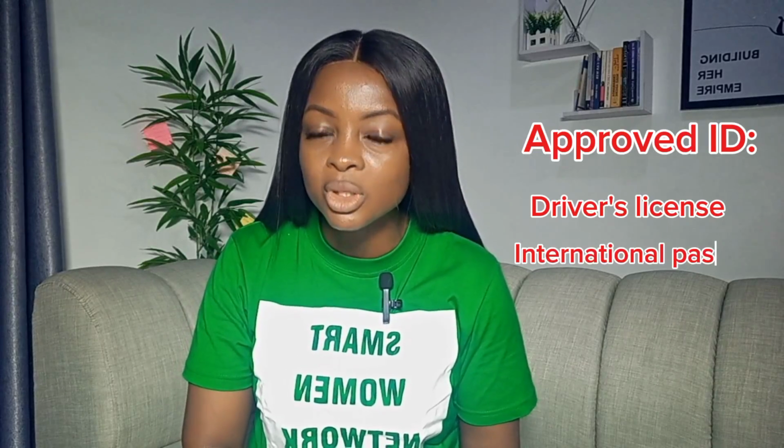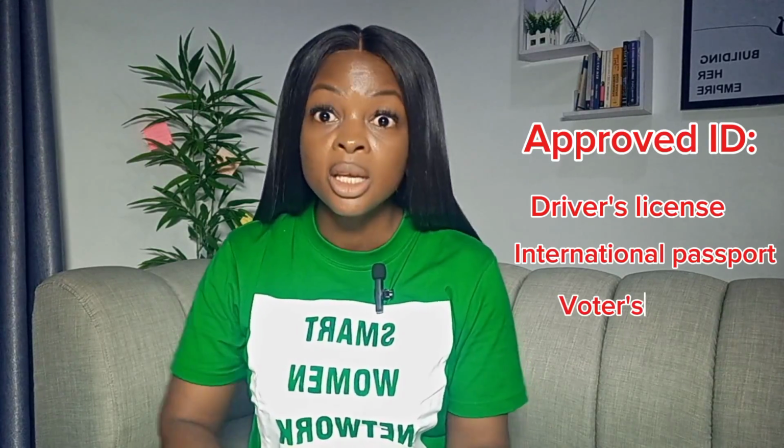Now, the documents. So there are a couple of documents YouTube requires you submit. The first one is government issued ID card. And here are some of these ones you can use. Driver's license. We have international passport, and we have voter's card. If you're a Nigerian, you're going to see the next option, which is NIN. National identification number. Please ignore that because it doesn't work. If you use NIN as your ID, it will be rejected because there's no address on it. So you should just ignore the NIN and go for one of these 3 options: driver's license, international passport, and your voter's card.